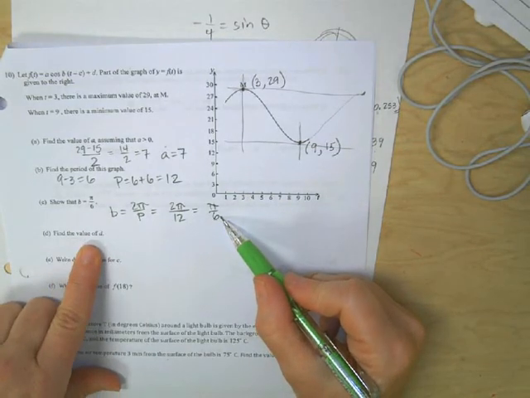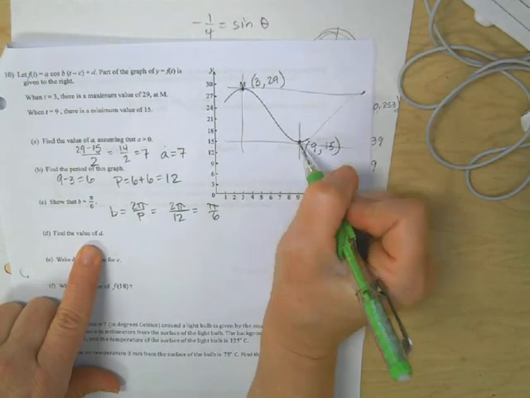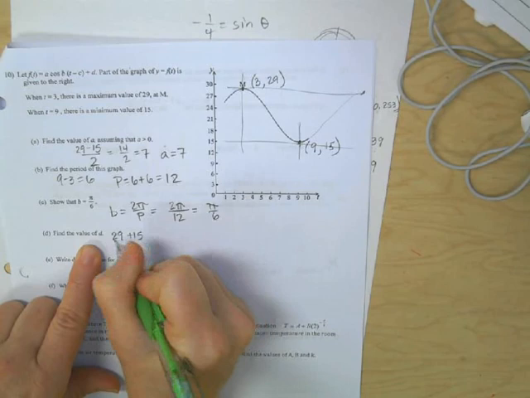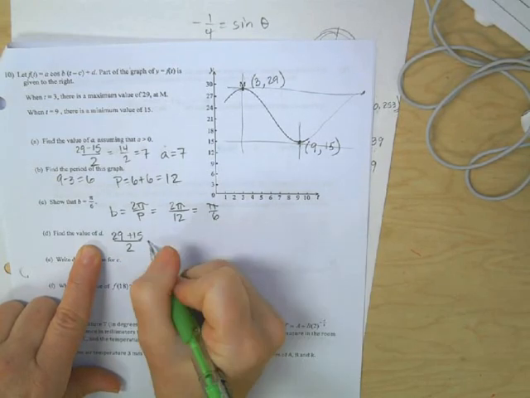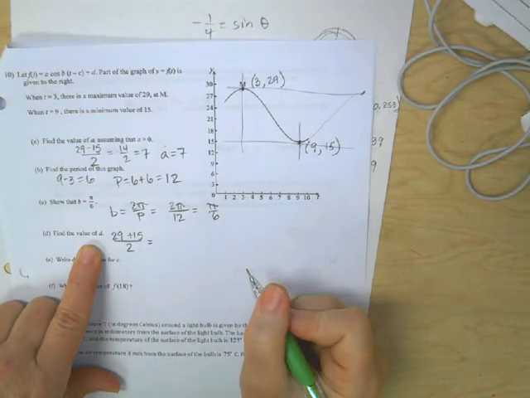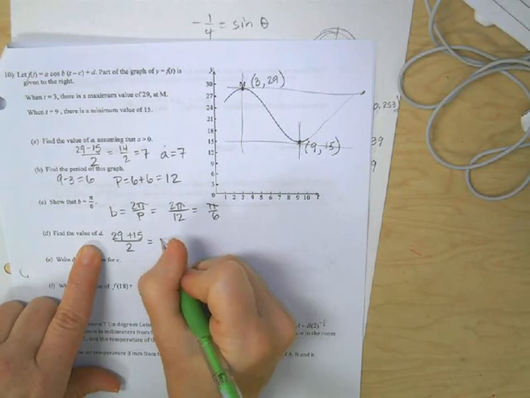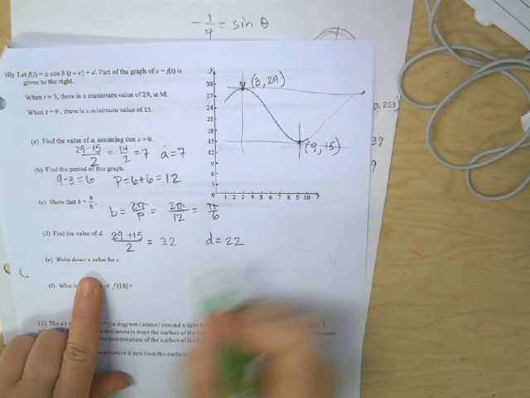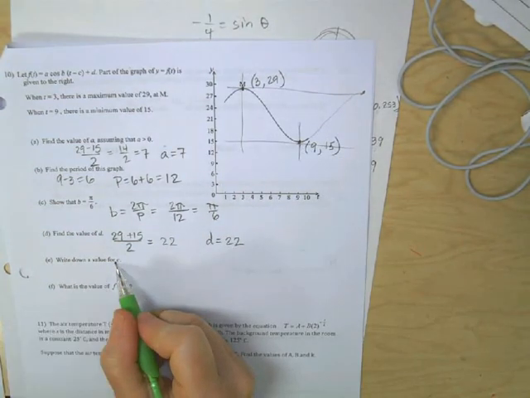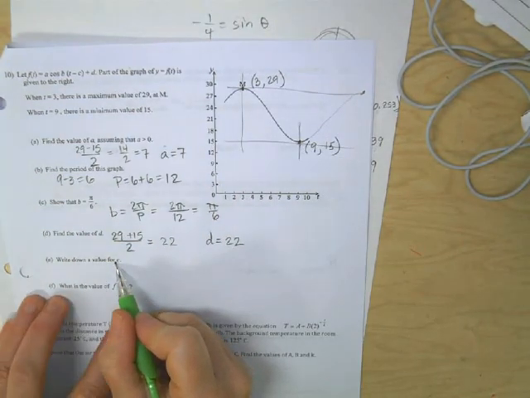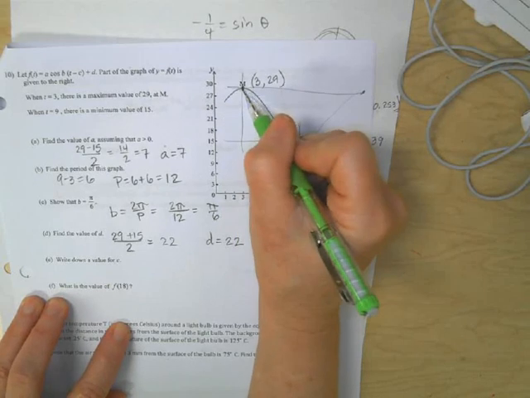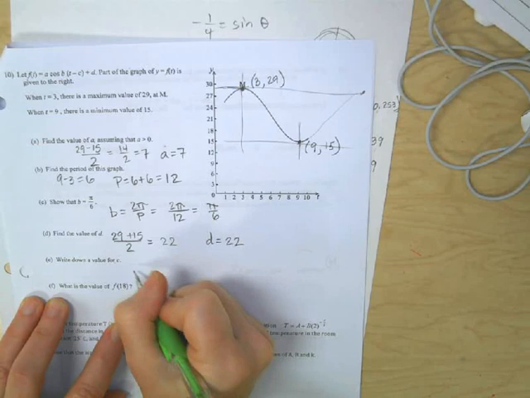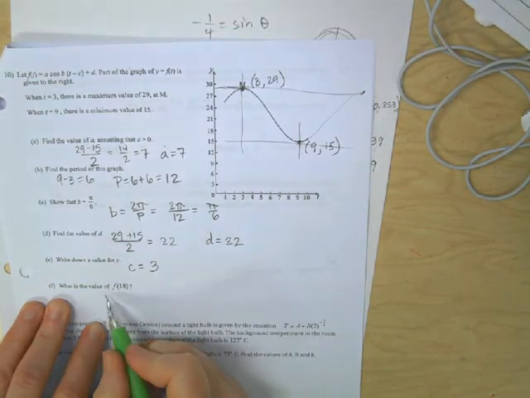Find the value of d. d is halfway between the high and the low point, so I want the average of that. So it's going to be 29 plus 15 divided by 2. That'll get me my principal axis. So if I do that, I get 22. So d is equal to 22. Write down the value for c. That's my horizontal shift. Since it's cosine, it starts at the top. How far has this been shifted over? It's been shifted over 3 units. So c is equal to 3.